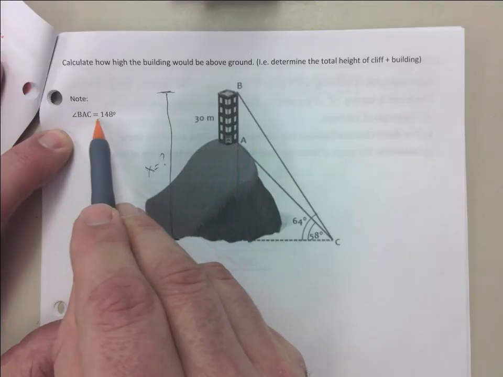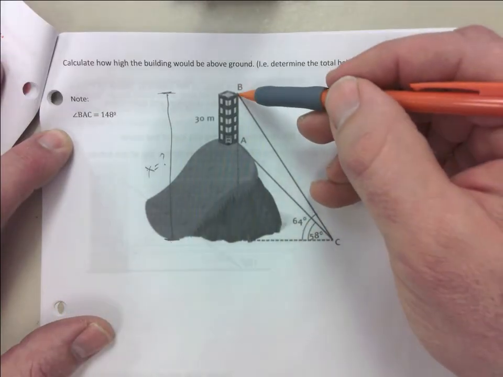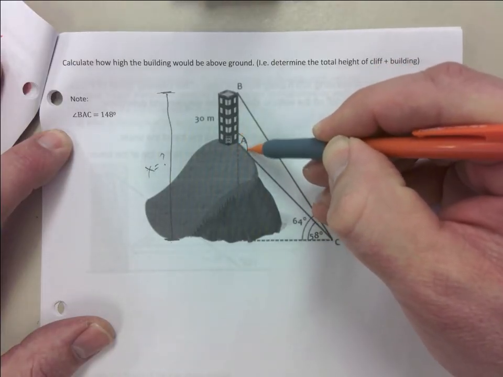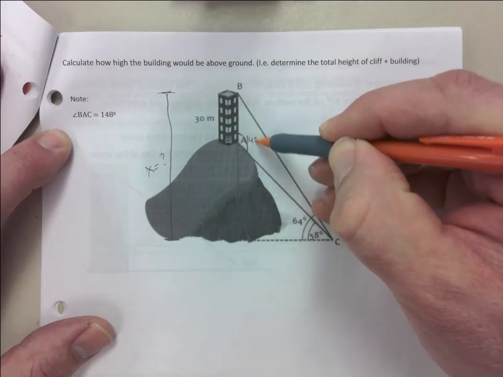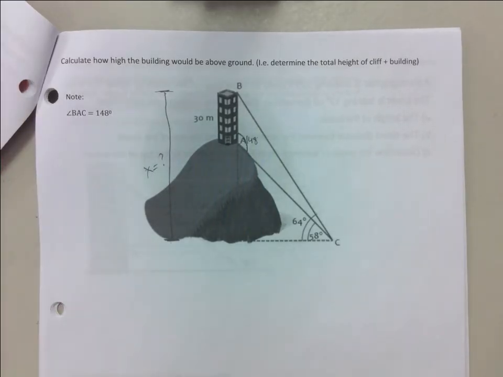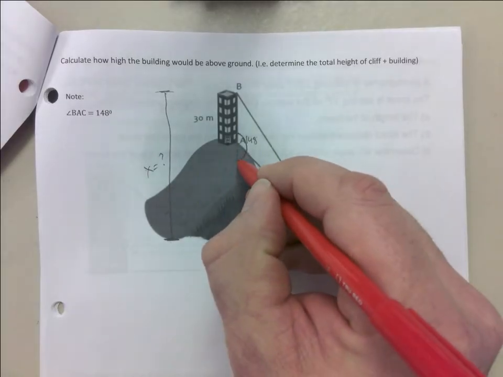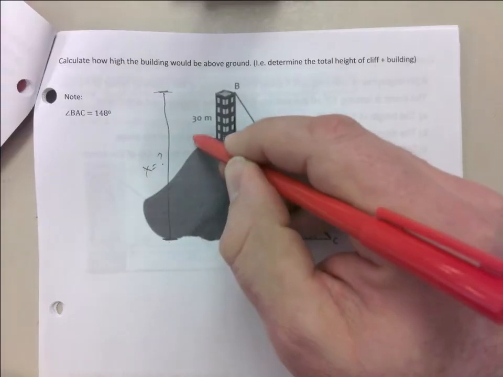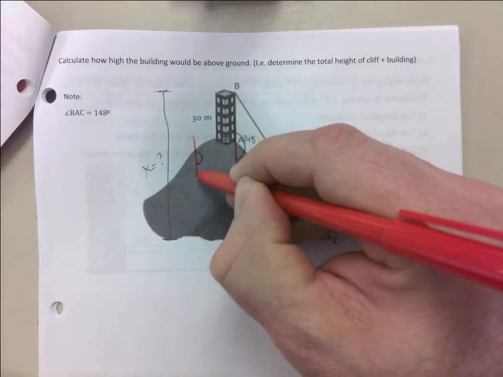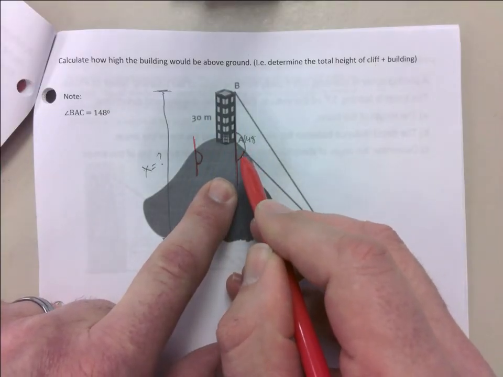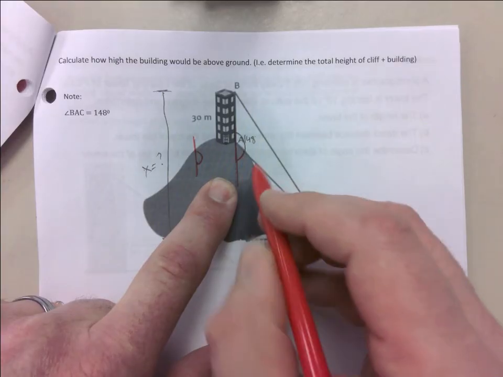That angle BAC is 148. So this is 148 right here. Question: if that's 148, what is this? What do we have here? You see that? That's 180, right? So if this is 148, then this is 32, right? This one right here.